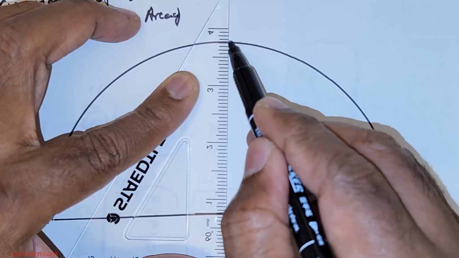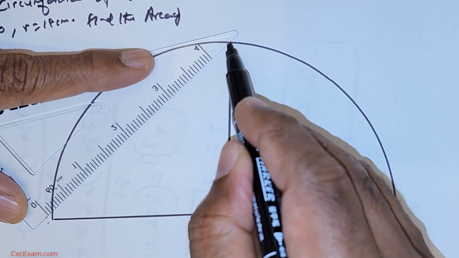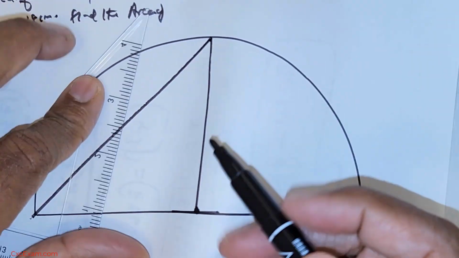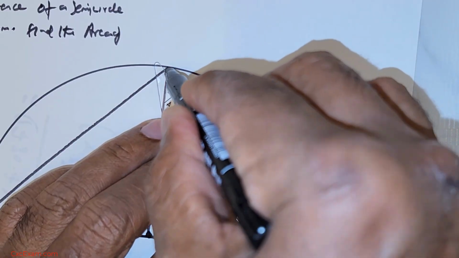From the center there is a hit on the circumference, and then there is another hit here and another hit over here.